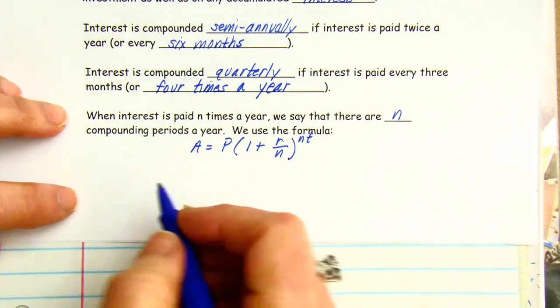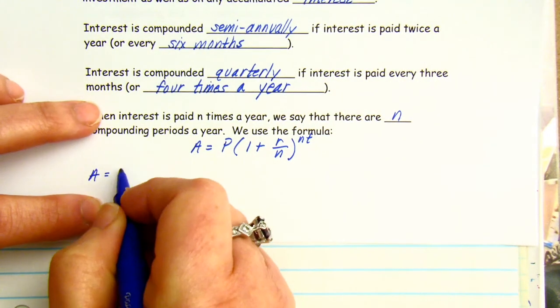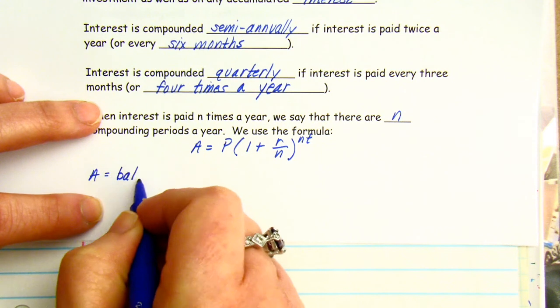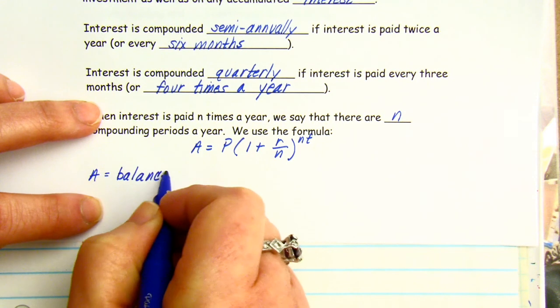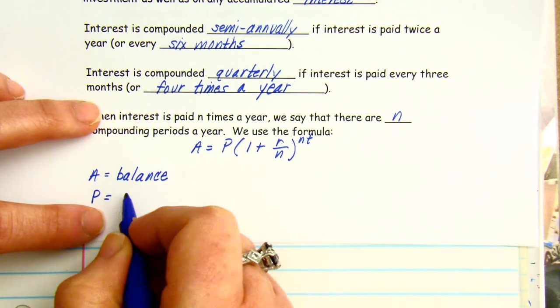So again, A is the amount of the investment, or the balance. P is the principal amount that you invested.